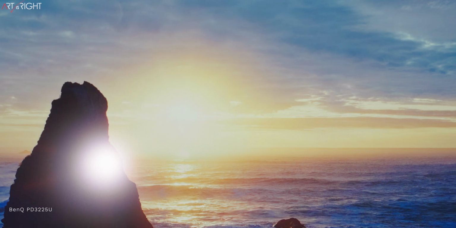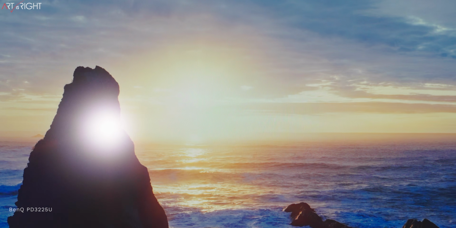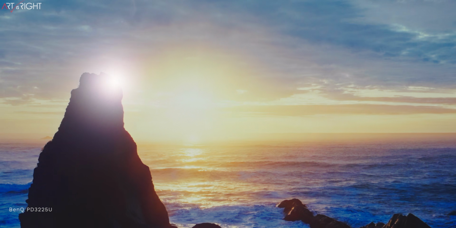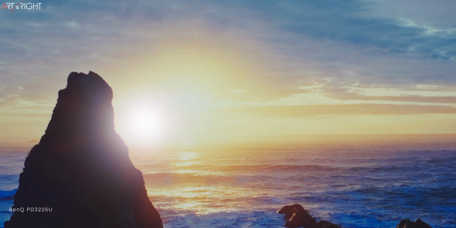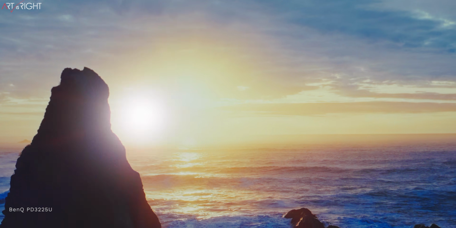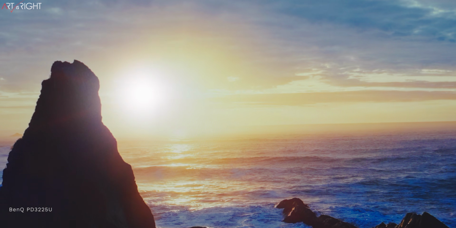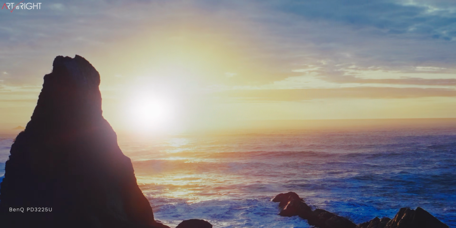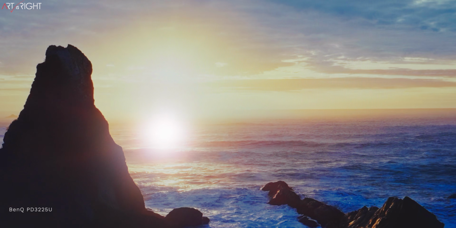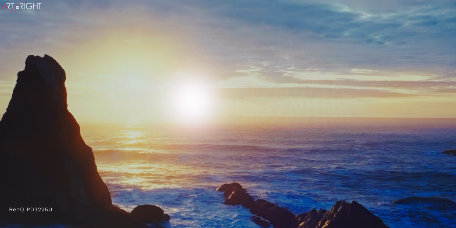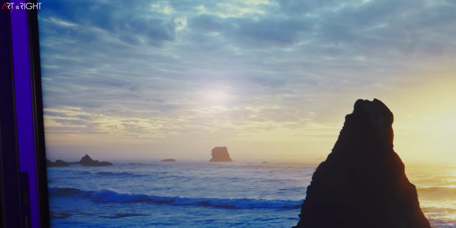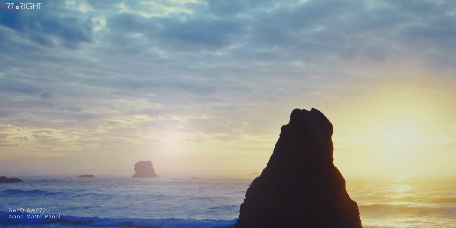matted display panel. So when we take a look at this, this is based on a coating. You can see that it is diffusing the light and it's not really showing as much. Now, what I can still see right now is a light source, so it still is somewhat defined. And this is what you're going to get with most other matted displays that are on the market. So somewhat similar, but a little bit more diffused in a way than the nano texture display. And lastly, we're going to bring this to the BenQ Nano Matte panel.